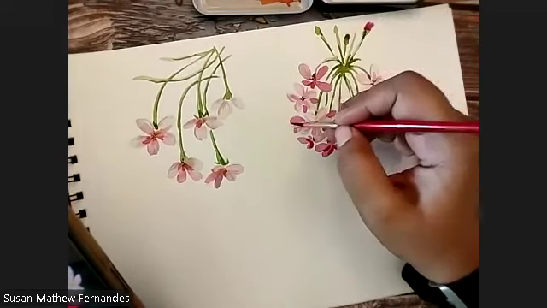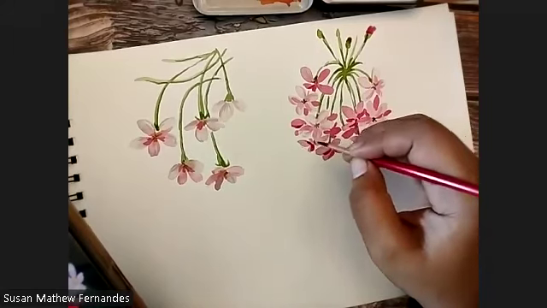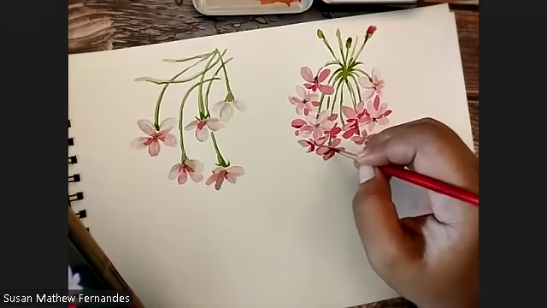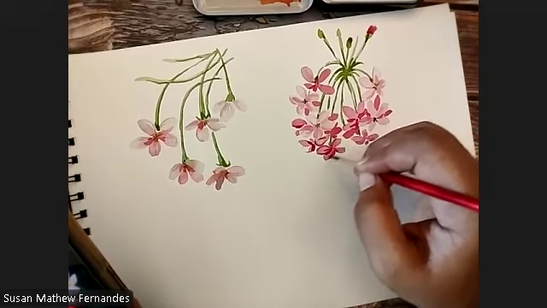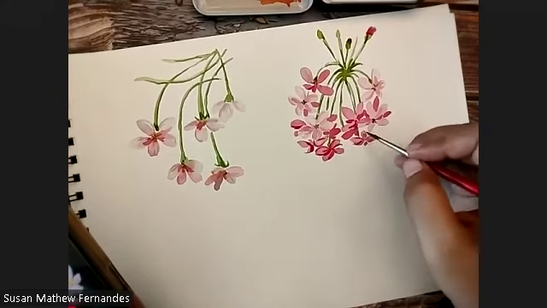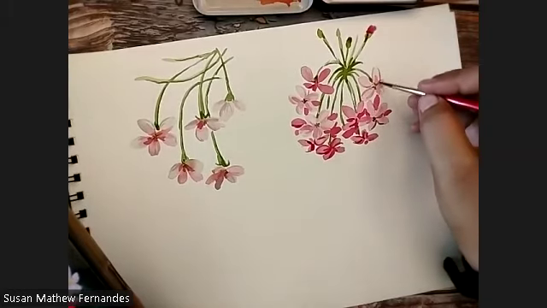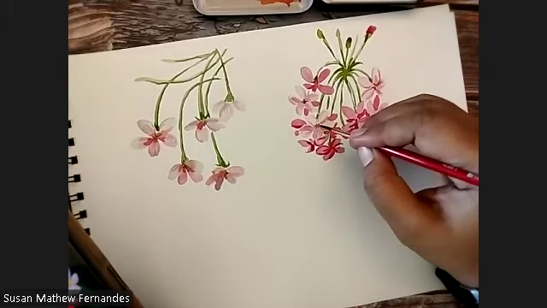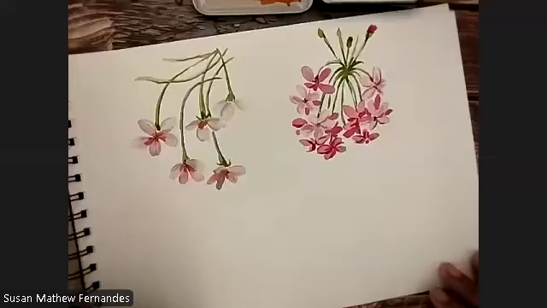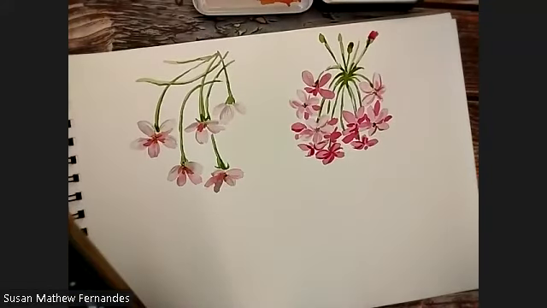I'm just giving it that outline one more round so that the shape of the petal stands out. Yeah, not too bad. We definitely know what flower that is.